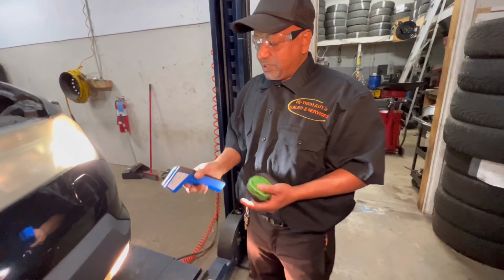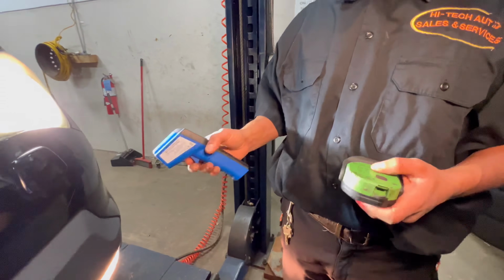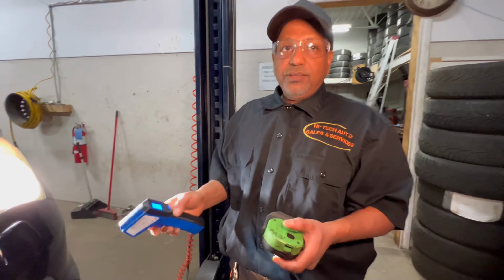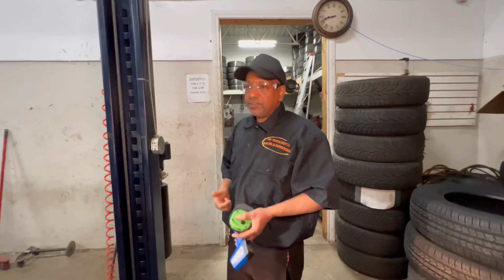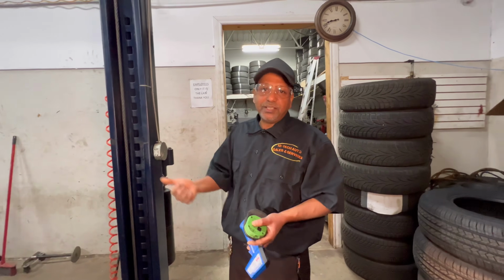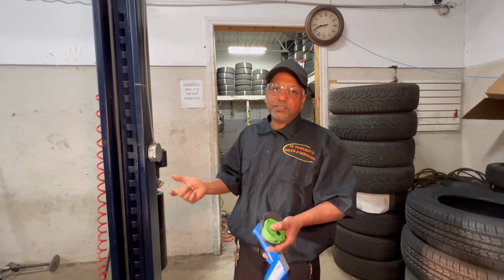So right now, I've got this temperature gauge that I'm going to be using. Usually the cat lights off at 350 or so Fahrenheit. You're supposed to see a difference of about 150 Fahrenheit between the upstream and the downstream catalytic converter. So that's what we're going to be doing right now. I'm going to lift it up and check for any rattles or exhaust leaks that could cause this.